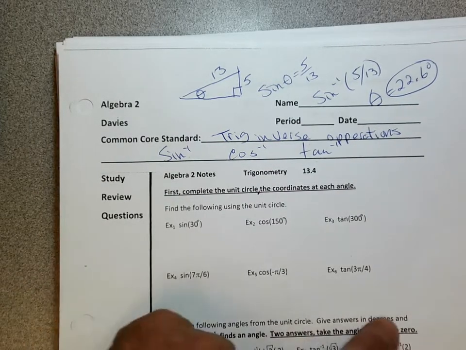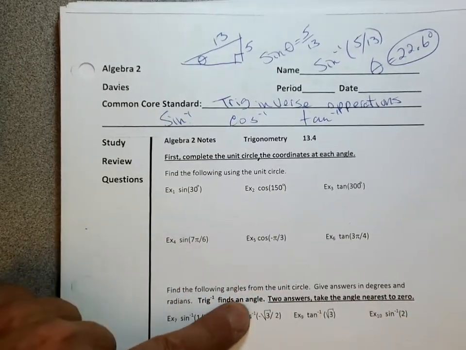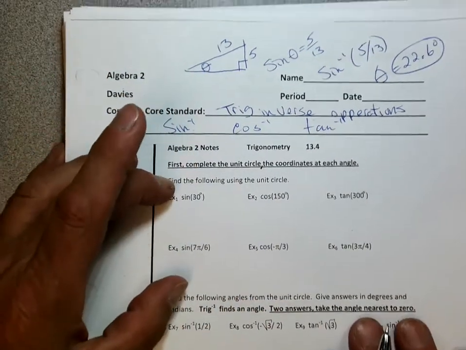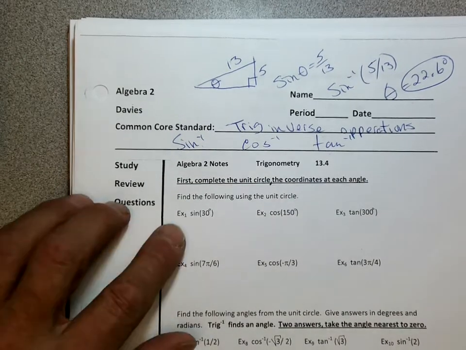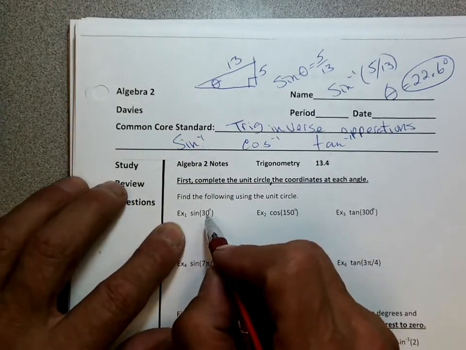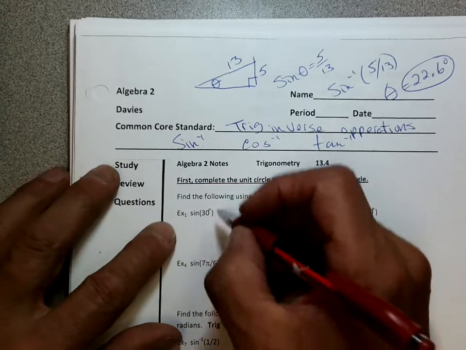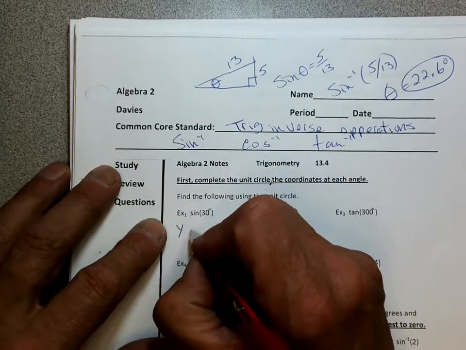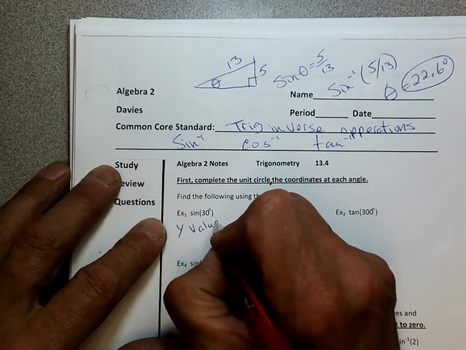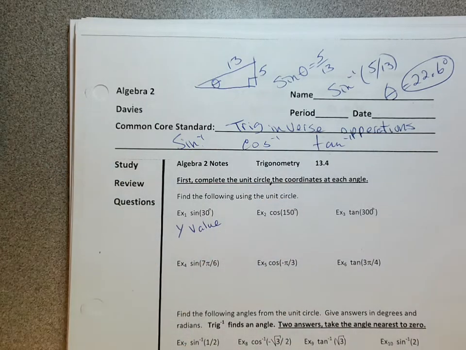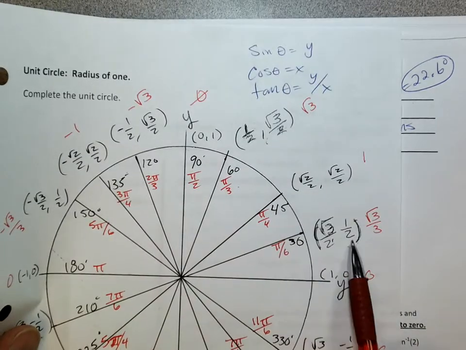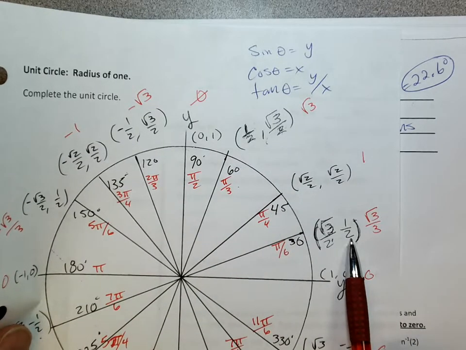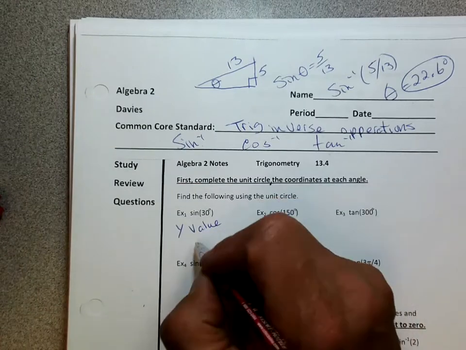Okay, now we could do the same process on the unit circle. So when we get down to this part here, we're going to actually use the unit circle. Before we do that, let's go back and practice a little bit of unit circle. Let's go back to what we talked about yesterday. Sine of 30. Sine is the y value. I want us to use our unit circle so we get an exact answer. I've got 30 degrees in my unit circle. Sine value is the y, which is 1/2. So the answer is 1/2.